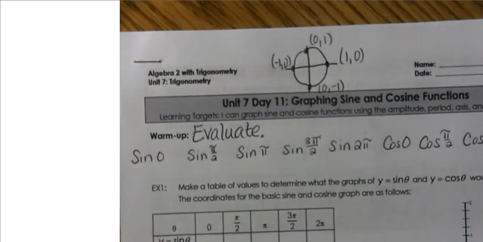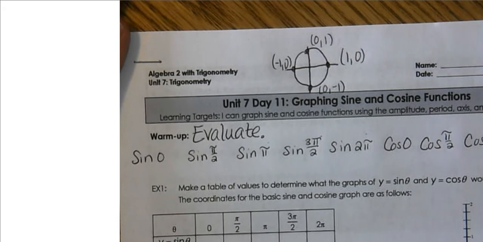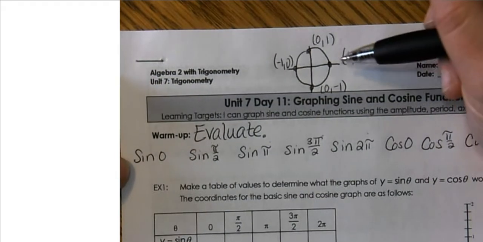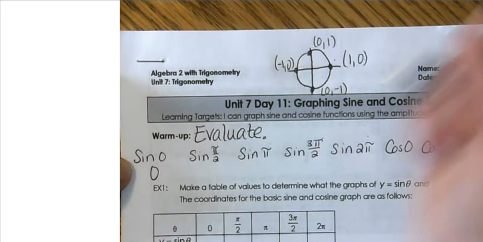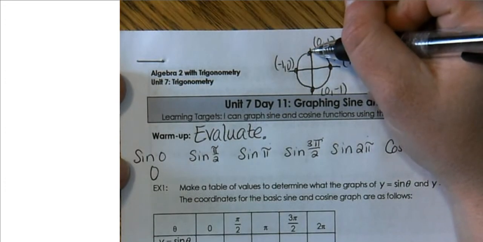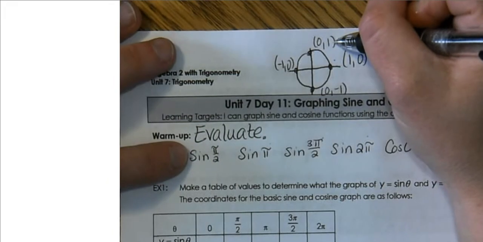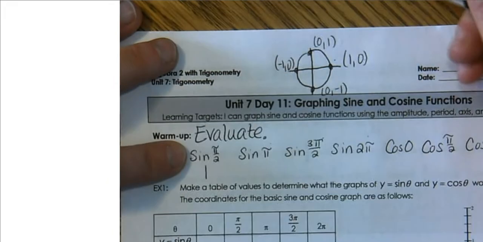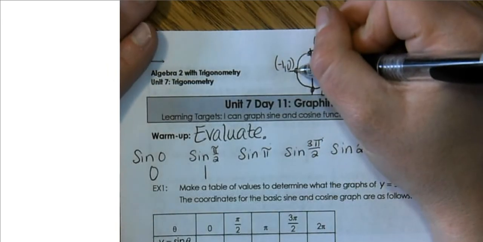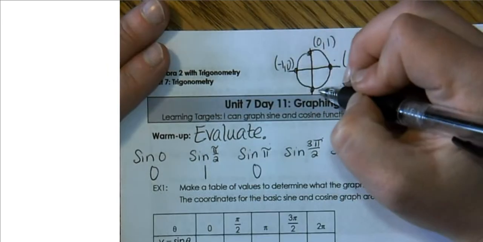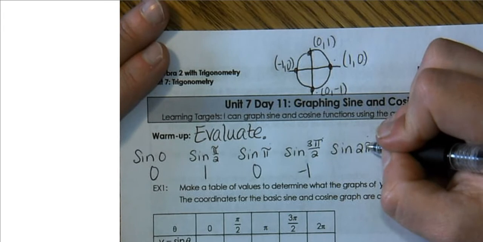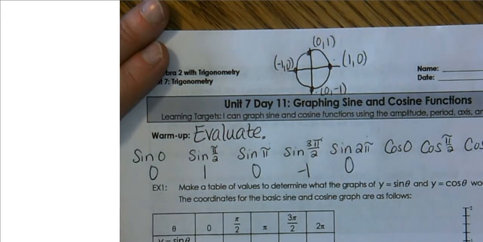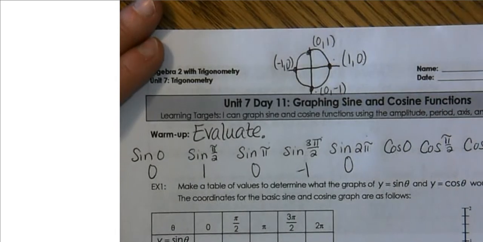The very first set that we needed to evaluate were sine functions, and sine is the y part of our ordered pair. So the sine of 0, if we were to go to where 0 degrees is, it's the y value, and the y value here is 0. Pi over 2 is this ordered pair, and sine of pi over 2 is the number 1. The sine of pi, which is halfway around the circle, is going to be 0. The sine of 3 pi over 2 is going to be negative 1, and the sine of 2 pi will be right back at 0. So that is how you find the sine of all of our quadrantal angles.